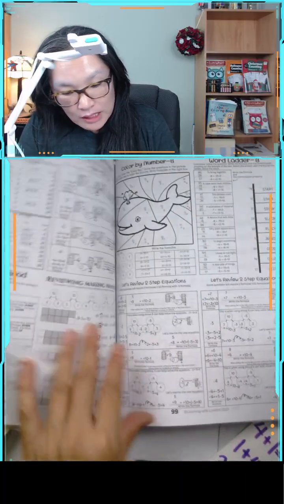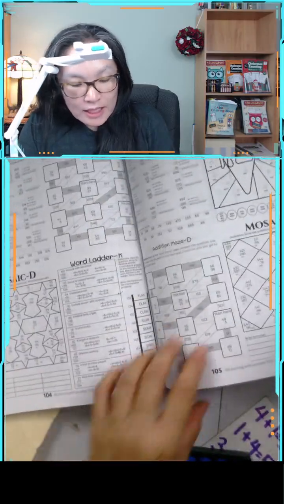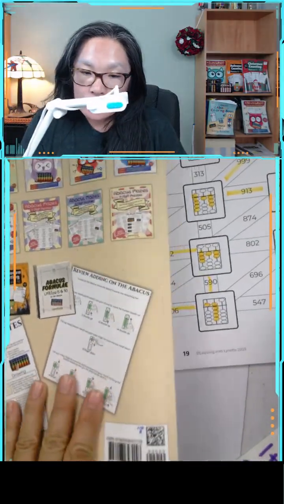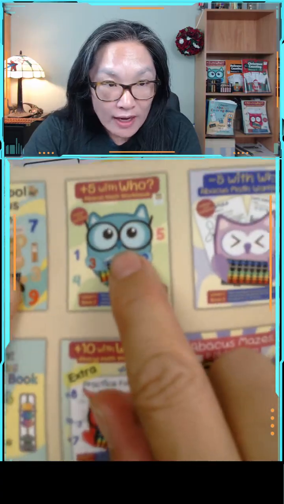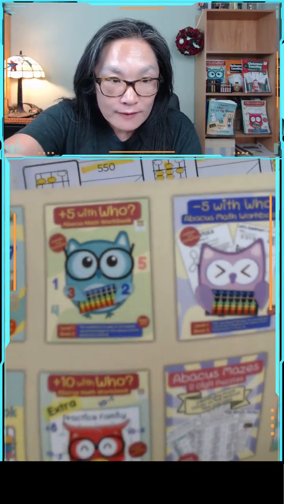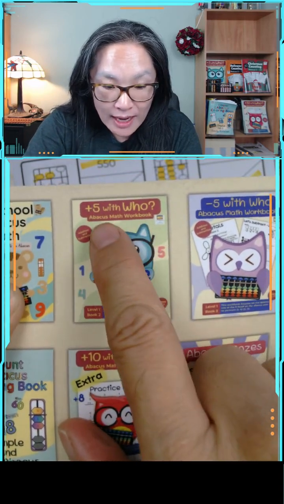That's my book. So this is the book that I meant for adults. It's supposed to be a little bit more condensed. If you want it to be a little bit slower, I do break it up into individual concepts. So I have plus 5 over here, right? So this is one book, and all it is talking about is how to make a 5.